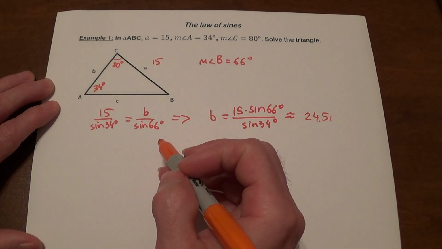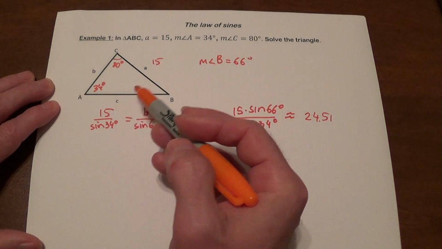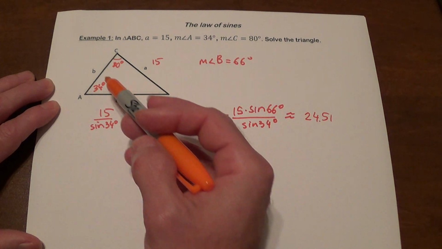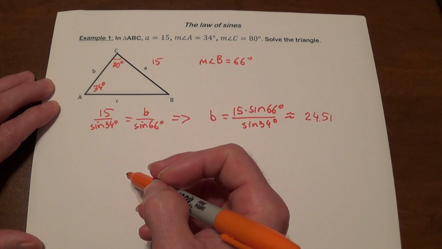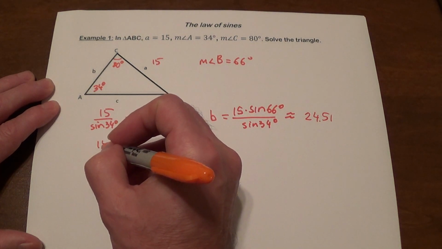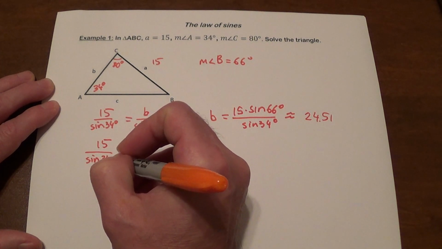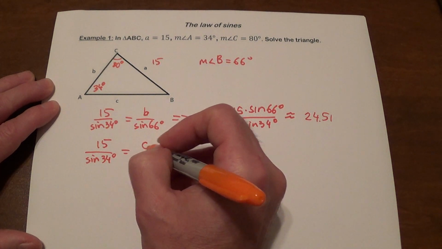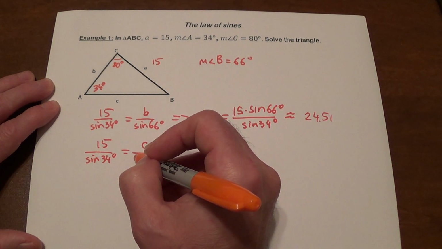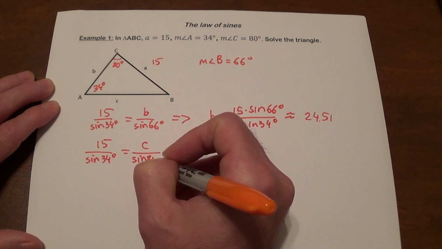So what do we have? We have all three angles. We know A, we now know B, but we still need to find c. So let's write another statement: a, which is 15, over sine A, which is 34 degrees, is going to equal c over sine C, which is sine 80 degrees.